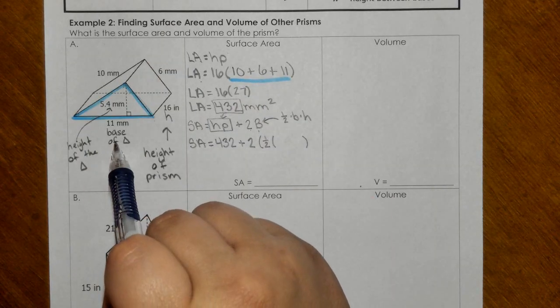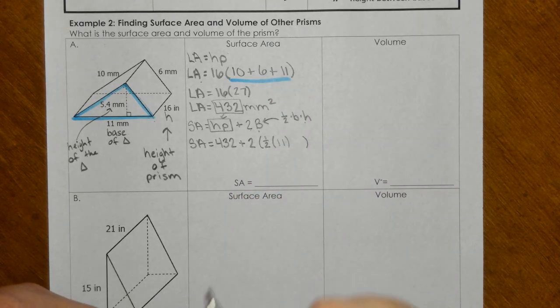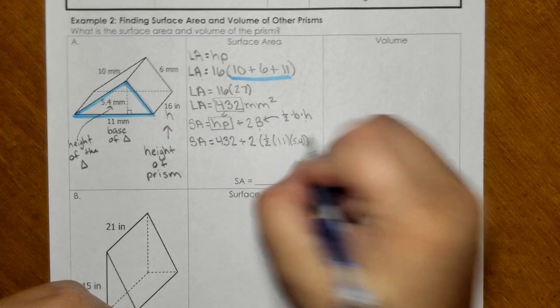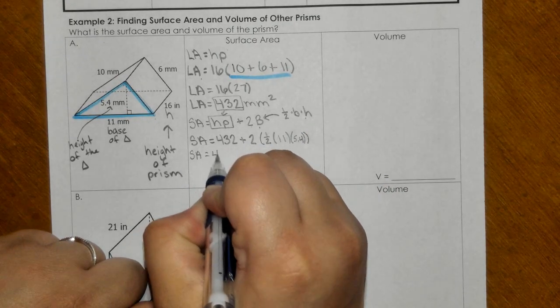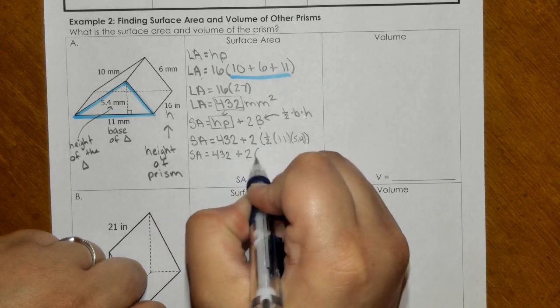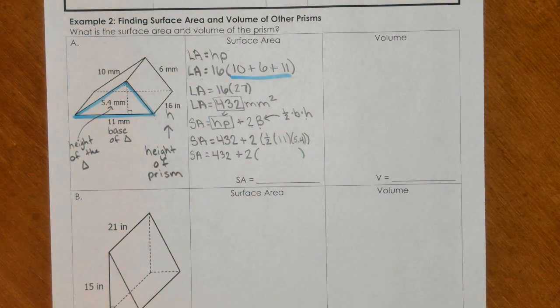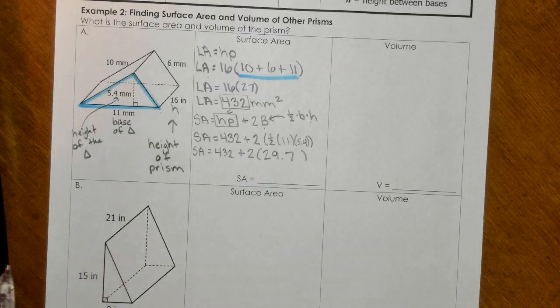So this is the base of my triangle, which is 11. And this H represents the height of the base. The height of the base is 5.4. So now I need to calculate my parentheses. Okay? So what I would do is I would go, okay, well, 1/2 is 0.5 times 11 times 5.4. That's 29.7. I would multiply that by 2.